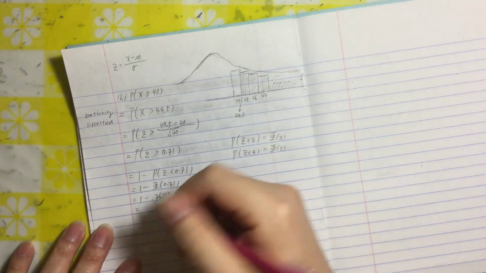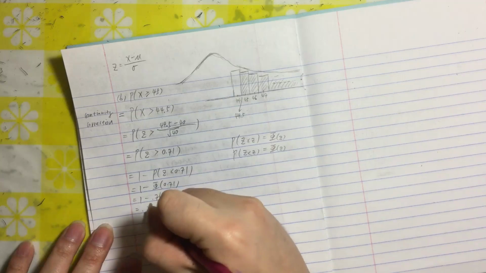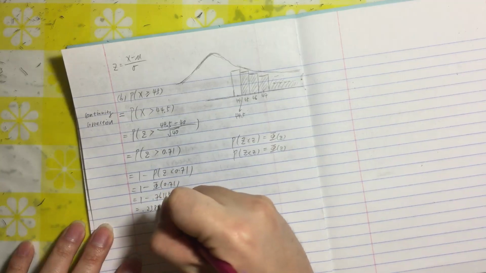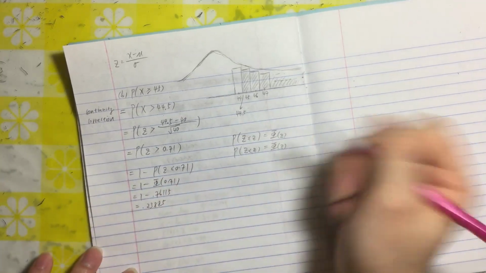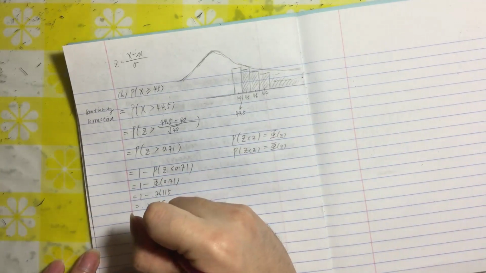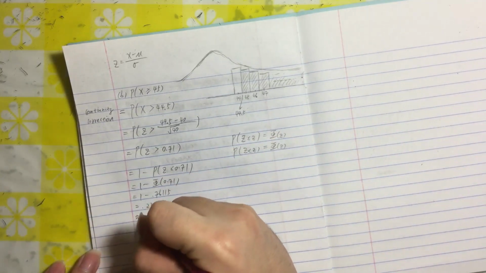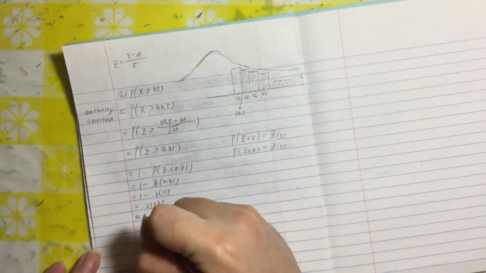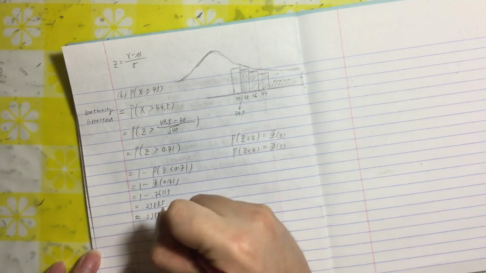Then subtract. I get 0.2385. In general, we want the answer to 4 decimal places. So it's approximately 0.2389.